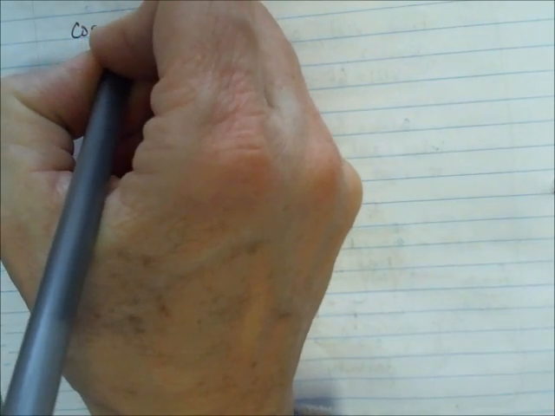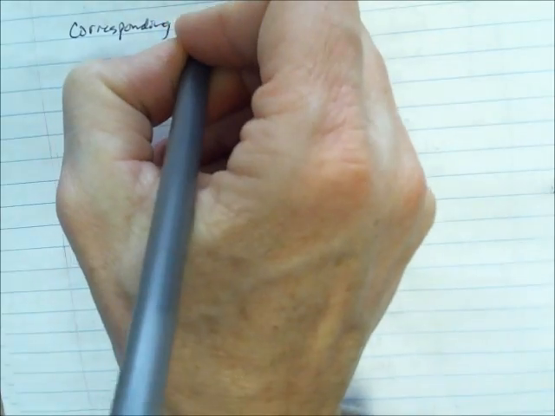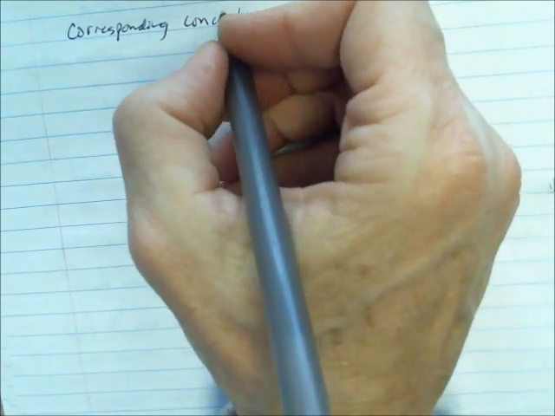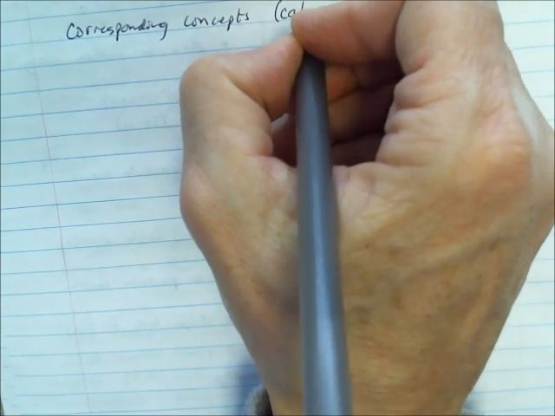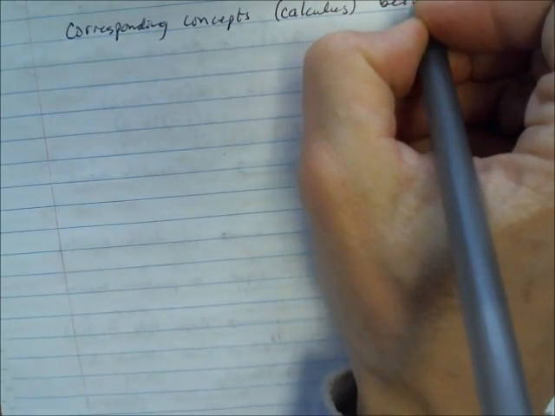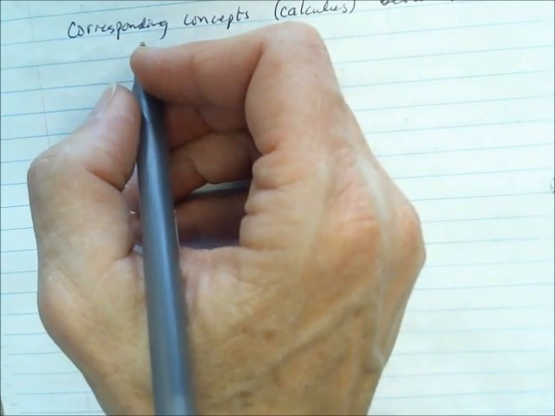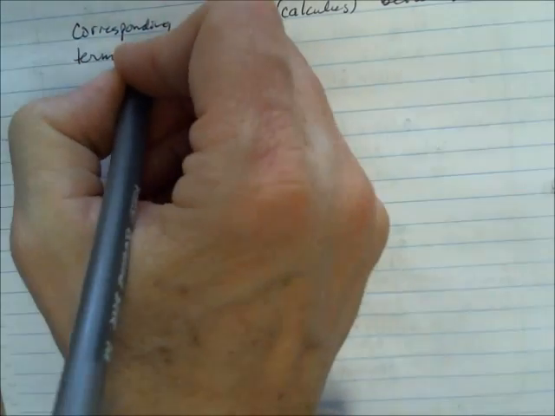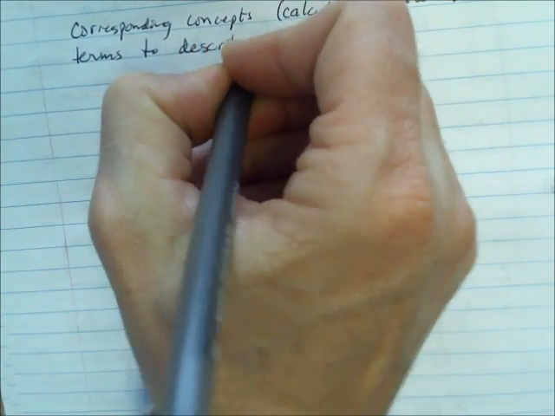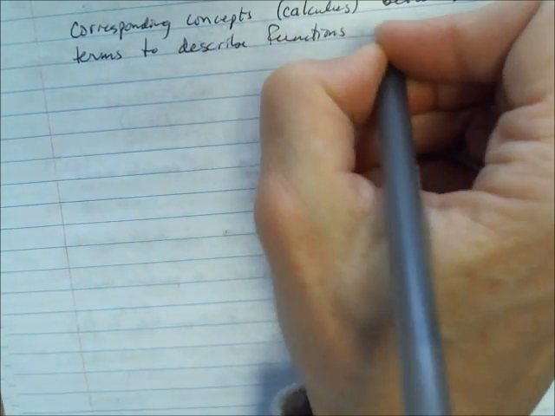The next thing I want to talk about is the corresponding concepts between function and motion. These concepts are calculus concepts, terms to describe functions, and linear motion.